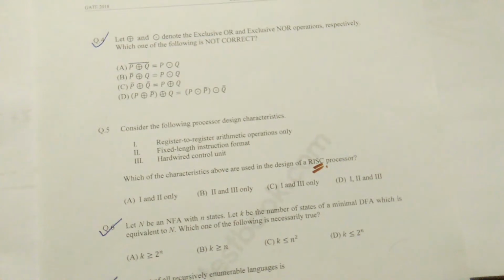Yes, this is also a characteristic of RISC, because in CISC, like complex instruction set computer, here this is the difference of RISC and CISC. In RISC, the instruction length is fixed. Okay, but in CISC the instruction length is not fixed. So this is also a characteristic of RISC processor.